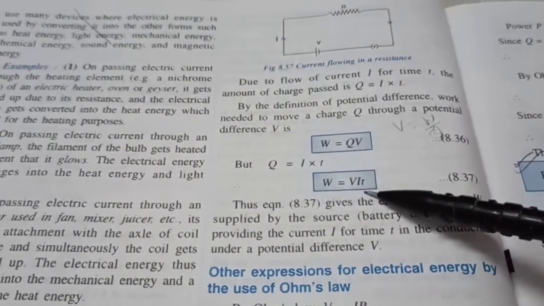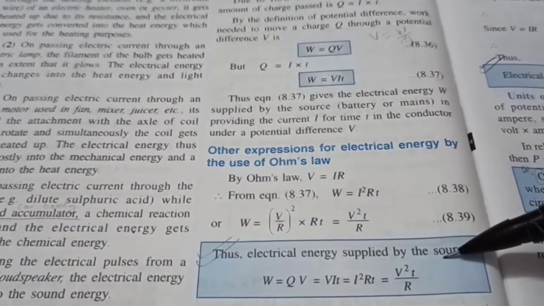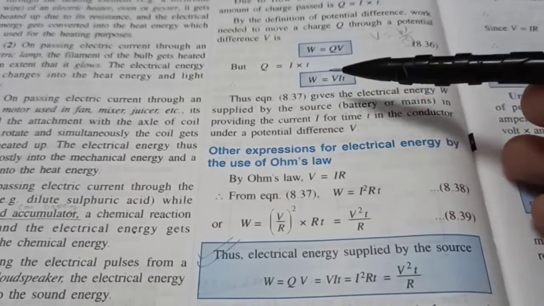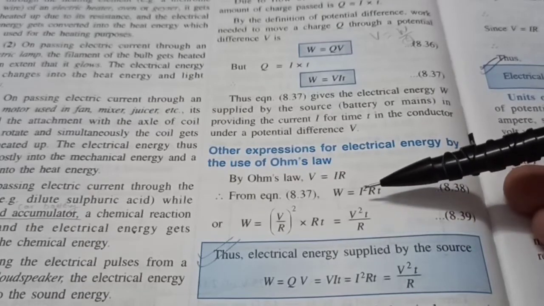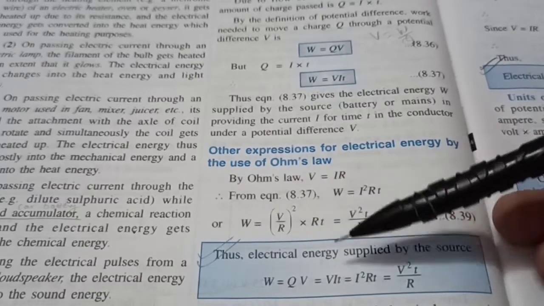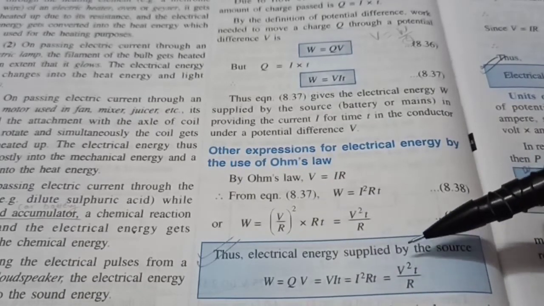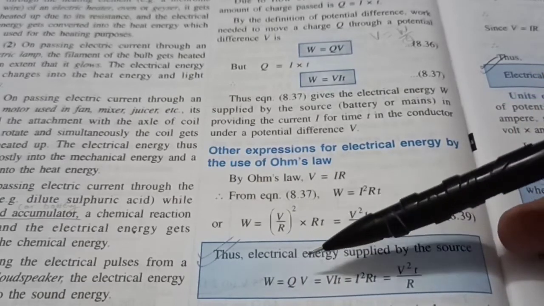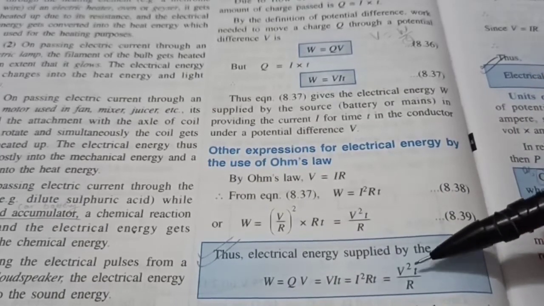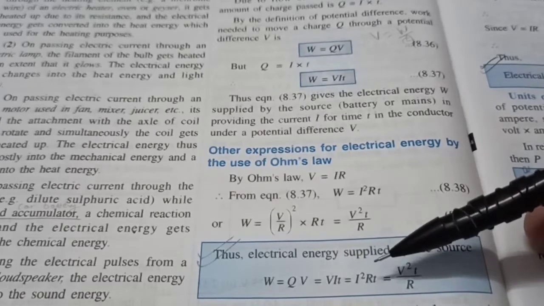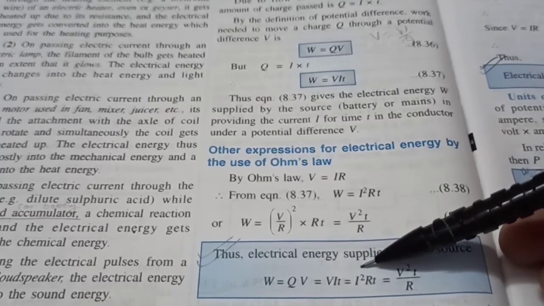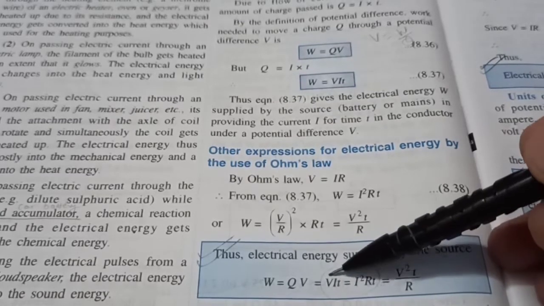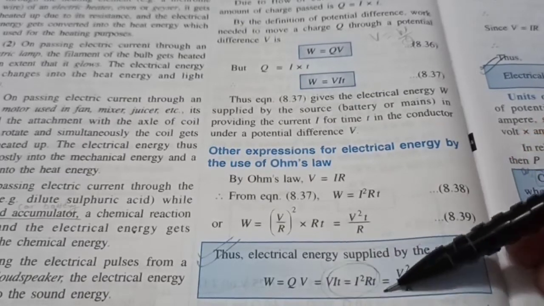We can further derive various other formulae if we just substitute the V as IR, or we substitute the I as V upon R, and so on. So these are basically the different forms of the same equation. So VIT, I square RT, V square T upon R. You can use any formula in the numericals based on the data given. I personally like these two formulae, VIT and I square RT. This helps us to solve most of the sums.